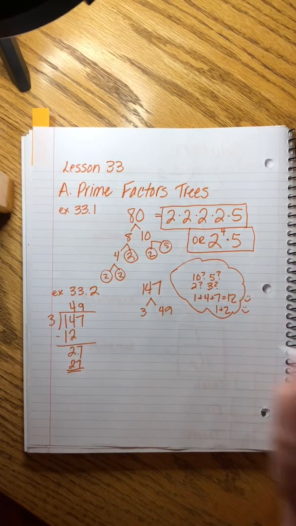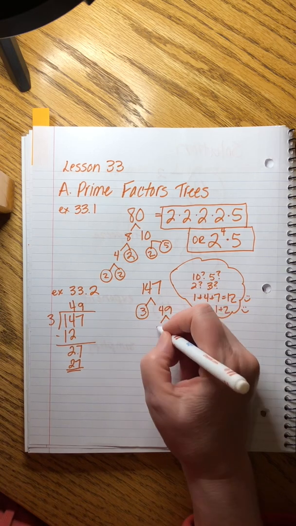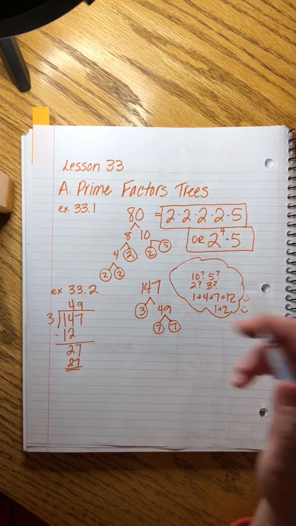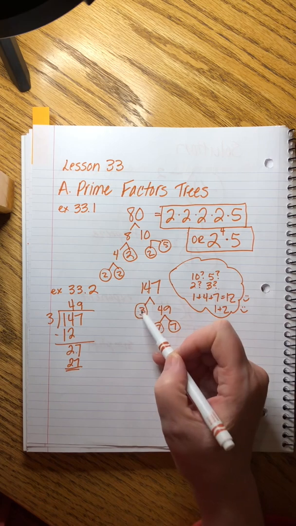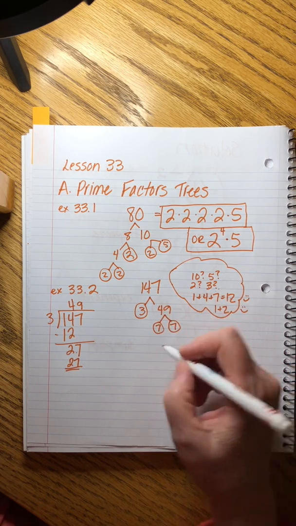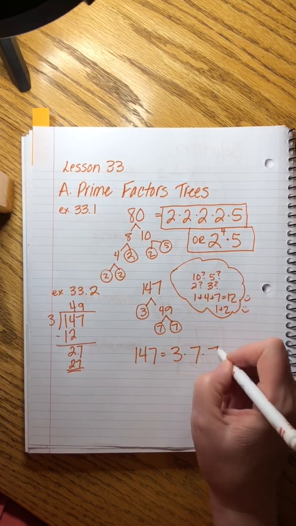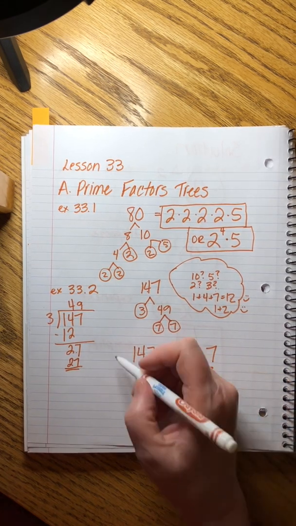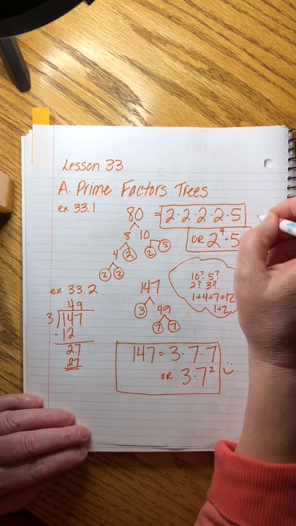Are either of those prime? Well, yeah, 3's prime. 49, you may recall, is 7 times 7, and those are both prime. So this one was a lot harder nut to crack in the beginning, but once we figured out this part, it went really fast. So 147, I'll write the answer down here, equals 3 times 7 times 7, or 3 times 7 squared. La la la, this is right too.